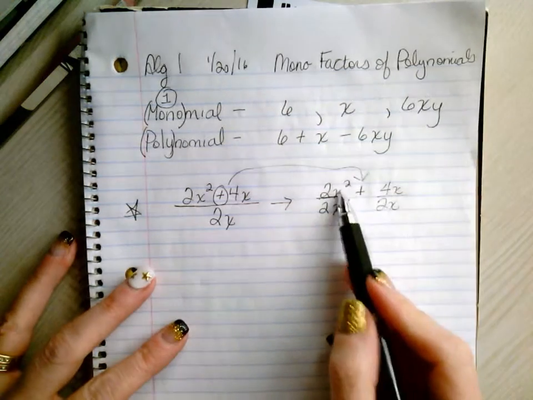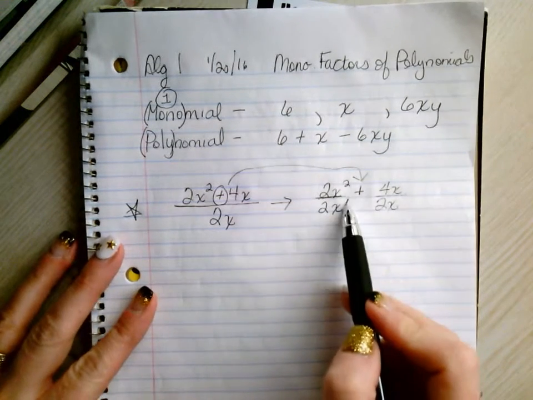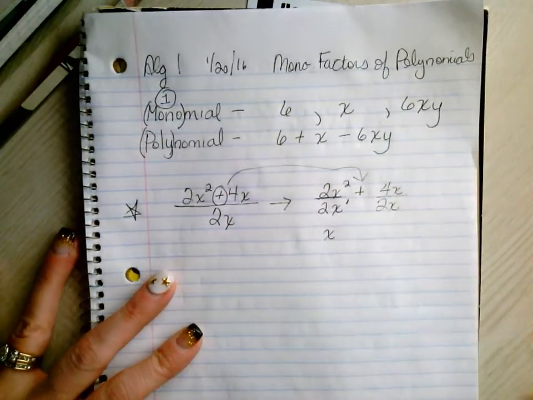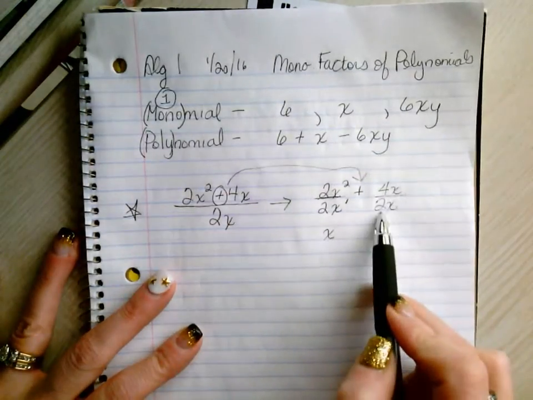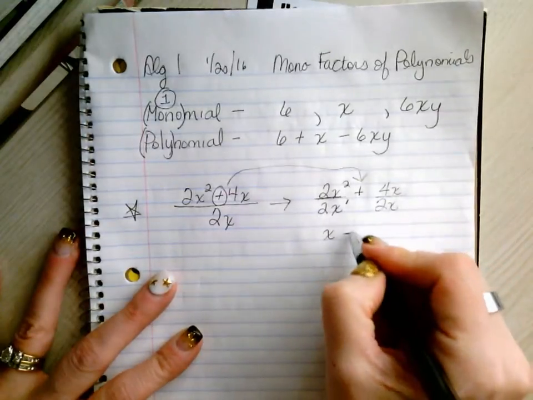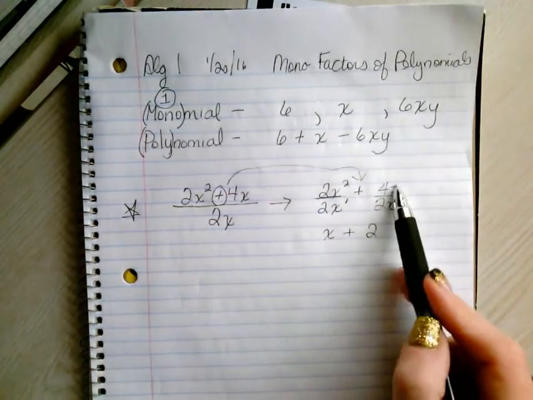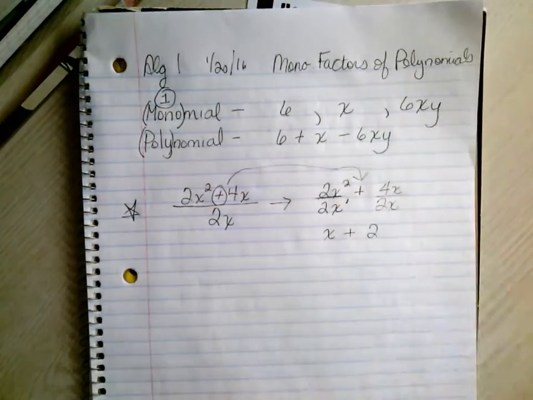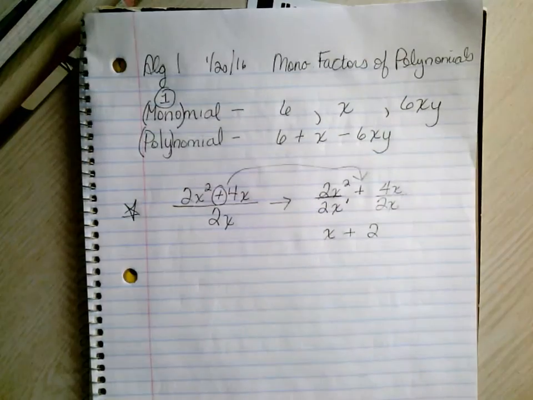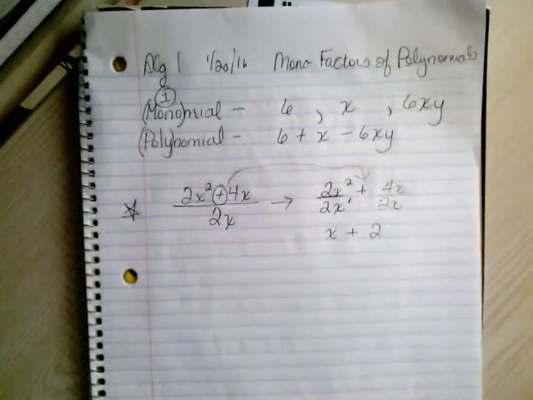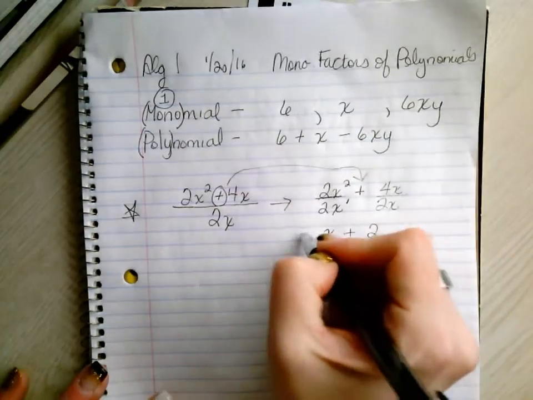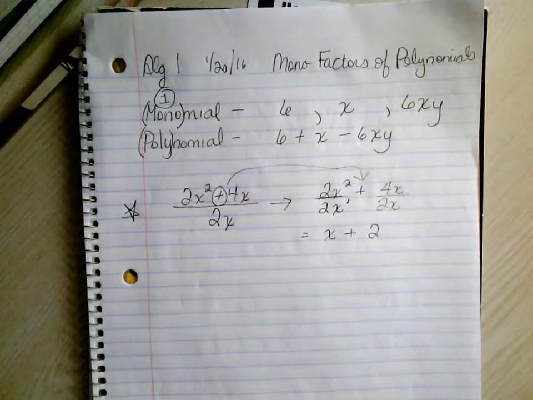X. If you are dividing a variable, you simply subtract the exponents. So that would be x. 4 and 2. So 4 divided by 2 is 2. Any number divided by itself is 1. And remember, this is 4 times x, so it now becomes 2 times 1, otherwise known as 2. Right? You guys with me so far? Okay, so that would be the answer. All right?